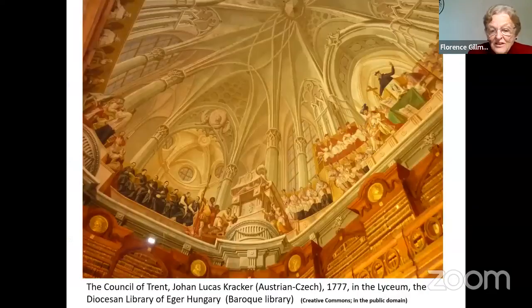This is really extraordinary. The art says it. If you were in this library in Hungary, it's a diocesan library, right there over your head are the reminders of what Trent said, what it mandated.